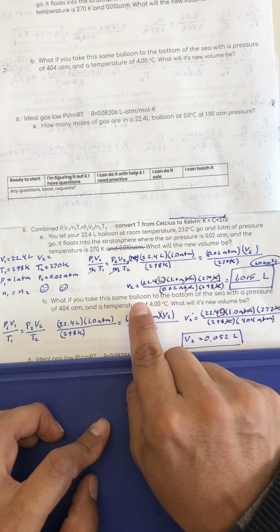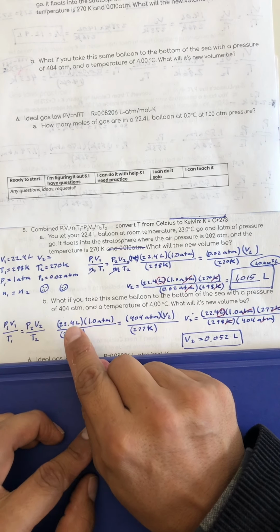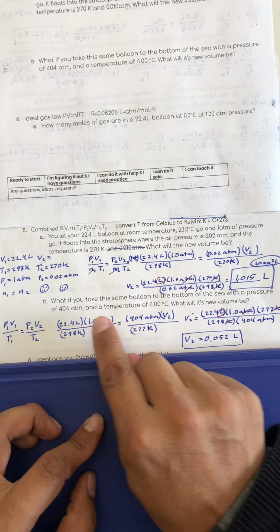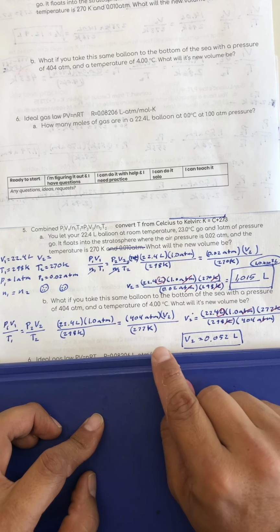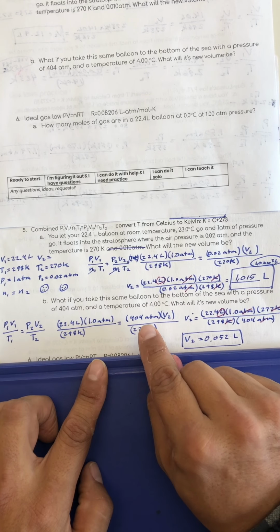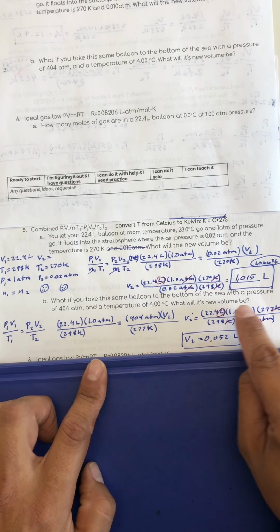What if you take the same balloon to the bottom of the sea with a pressure of 404 atmospheres? That's the bottom of the Pacific Ocean. Hopefully you never end up there, or if you do, you're in a submarine. And a temperature of 4 degrees Celsius, also known as 4 plus 273, which is 277. What will its new volume be?